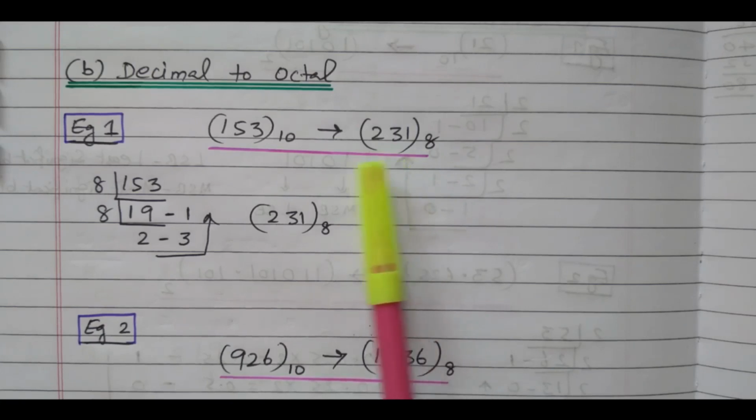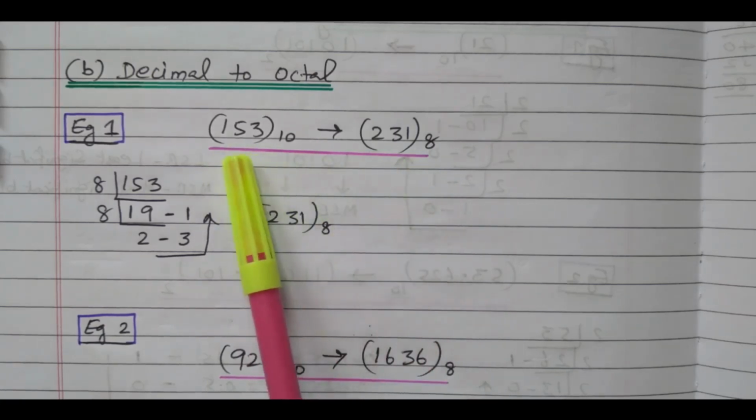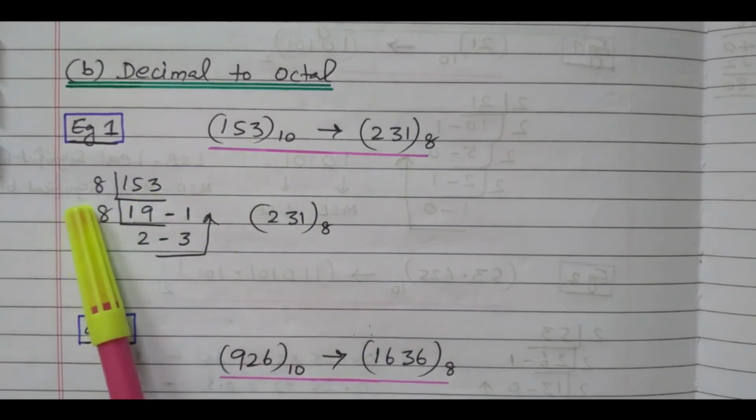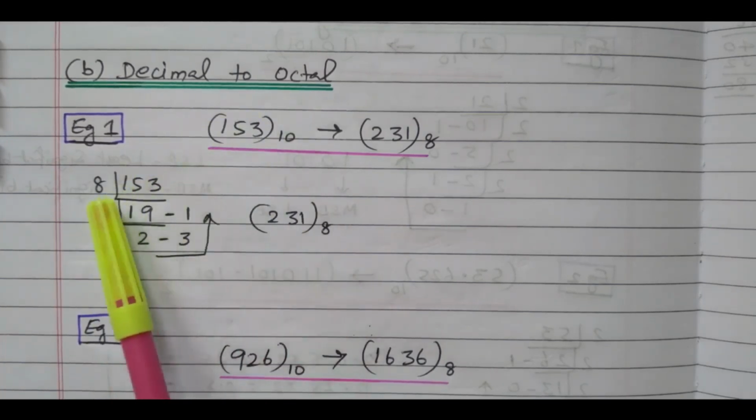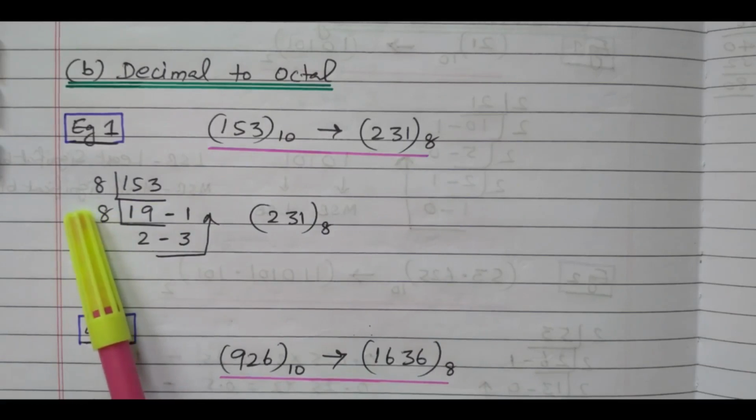Here we need to convert this decimal number into octal number. How will you convert? This decimal number is divided by 8. In the previous case we divided by 2, because we converted decimal to binary. Binary means base 2, so we divided by 2. Here we are going to convert decimal to octal. Octal means base 8, so it should be divided by 8.